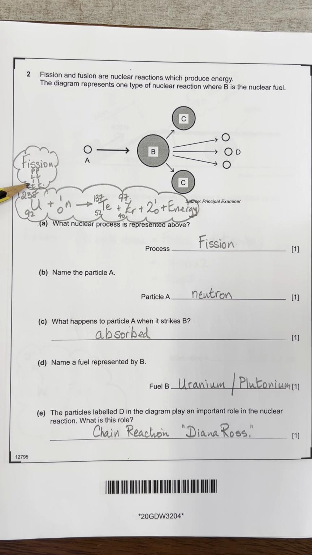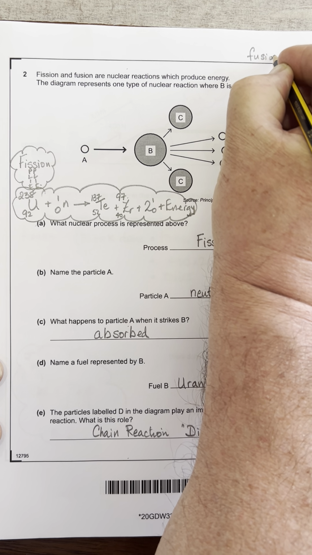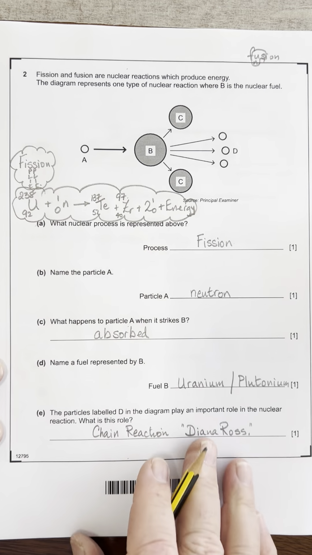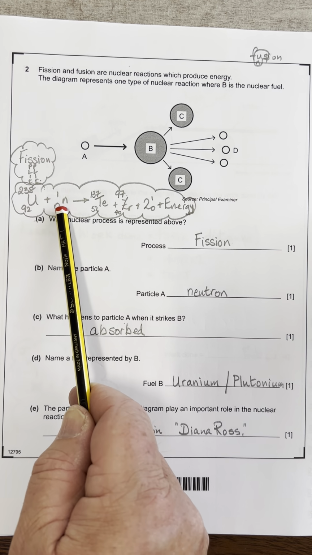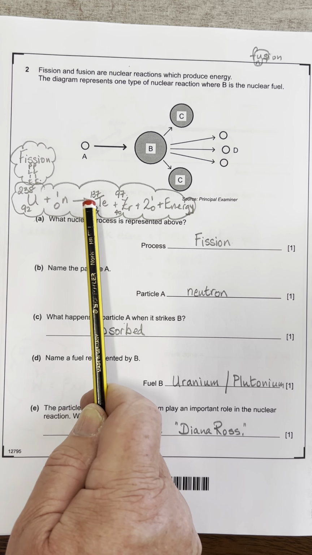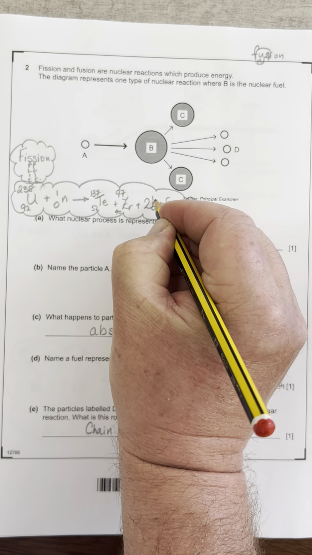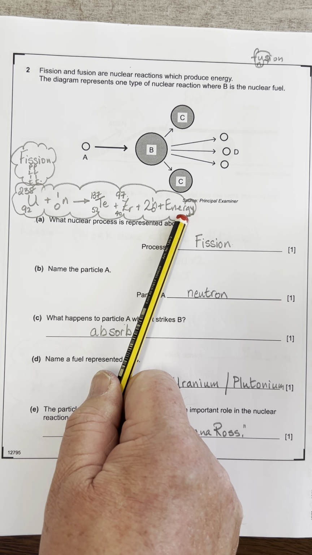Now fission is split, look. There's the mnemonic: split, split. Remember fusion would do this one. Fusion, and we do sun. That's the gases, it's the light particles. Uranium-92-238 adds a neutron. This is a slow moving neutron, absorbed by this. You get tellurium, zirconium, should have put the neutron in there. 2 neutrons, chain reaction, Diana Ross, and energy.